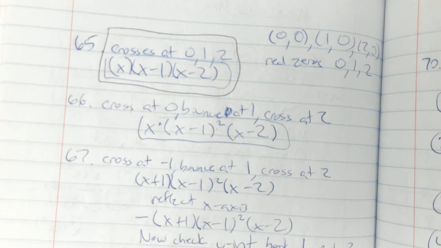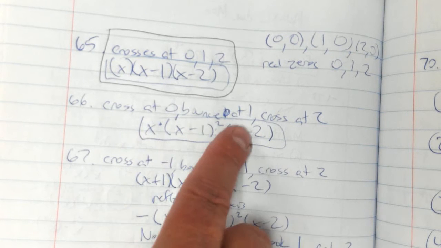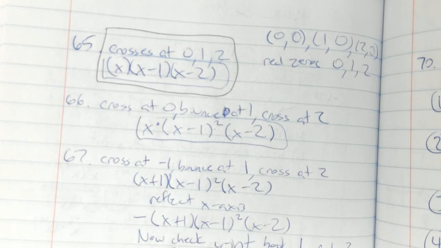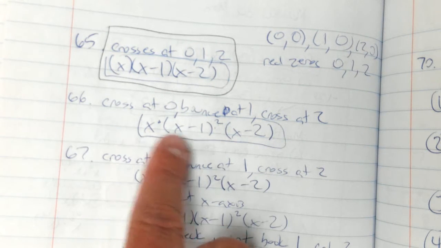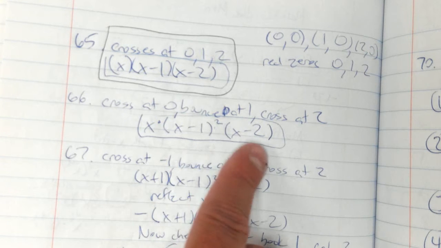But the difference is this one crosses at 0, it bounces or touches at 1, and then crosses at 2. So your multiplicity is a little different than the one above it. So this one, we've got x, and then we've got x minus 1 squared and x minus 2.